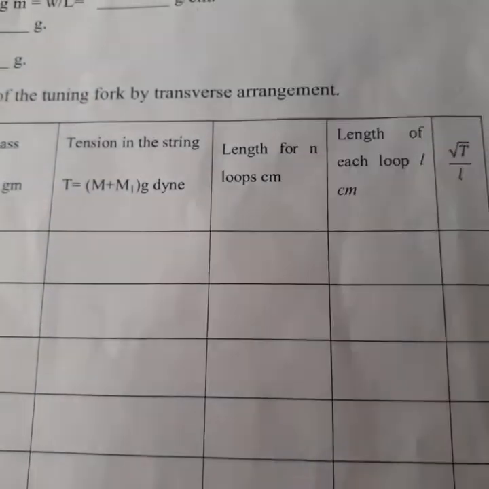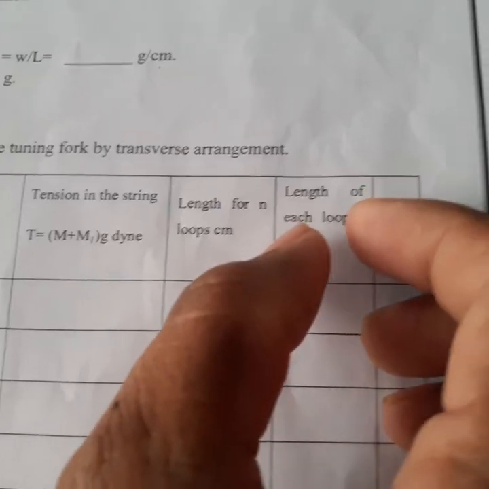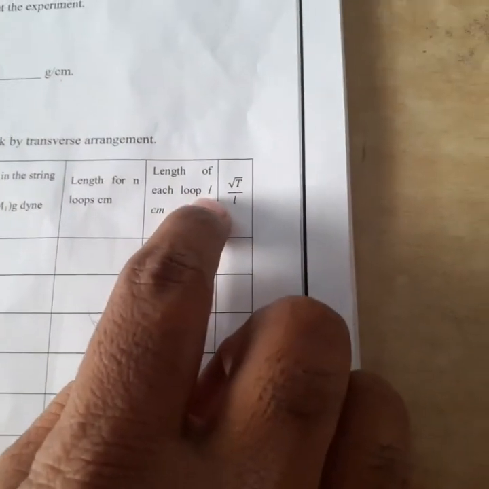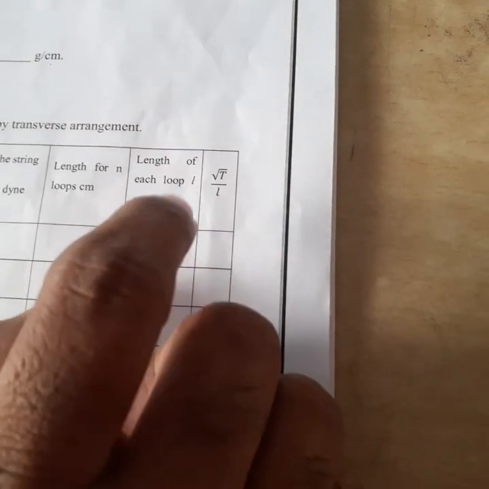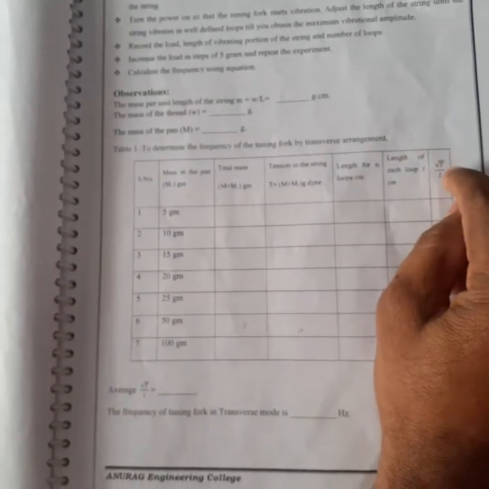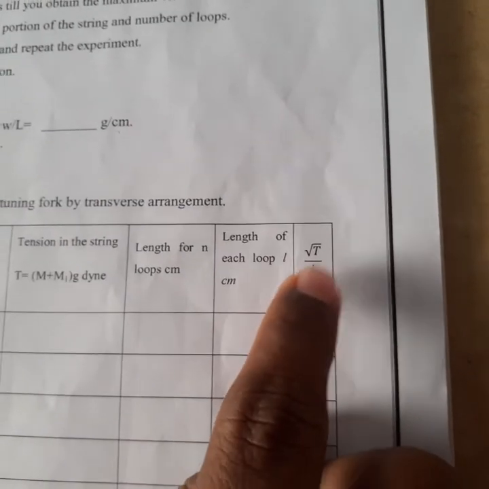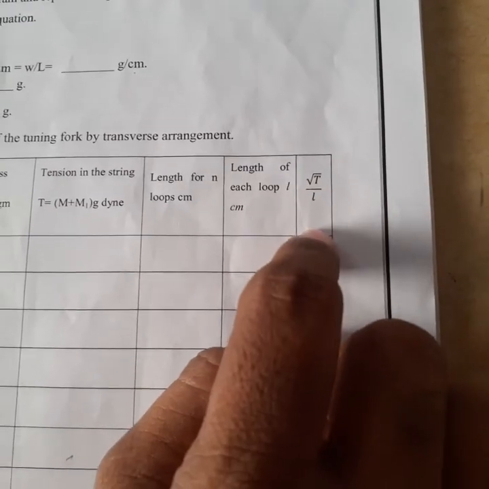The next column gives the length of each loop, denoted by small l, or the average length of the loops formed in the procedure. The last column gives the value of root T by l, the square root of tension divided by l.